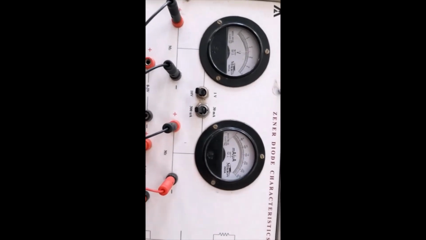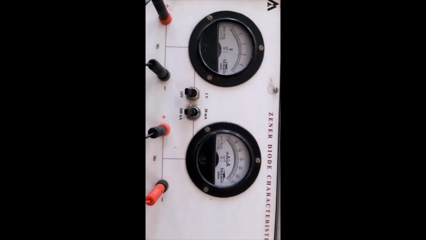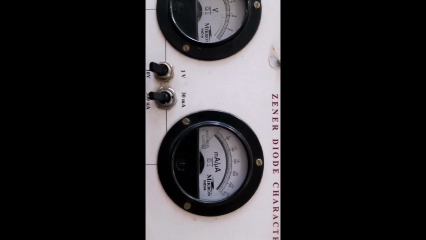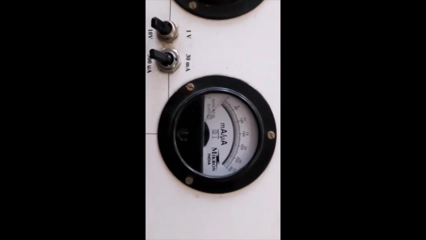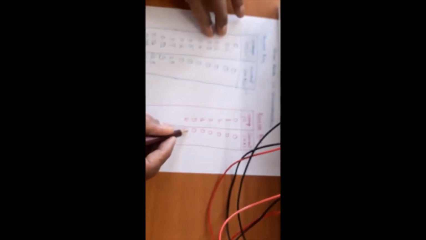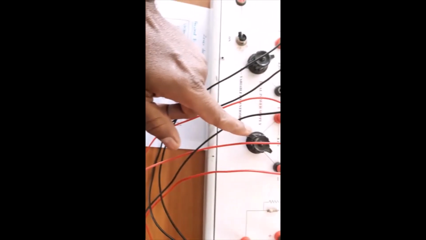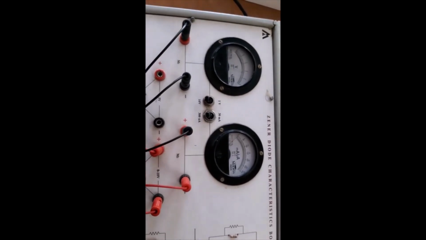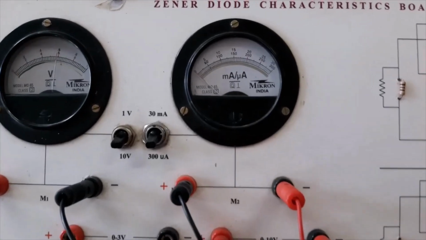the current value. And I move on slowly to 6, and we can see there is maybe a small change, but not significant to observe. Hence, I am writing 6 volts with a 0 value. Now we will go on further increasing it very slowly. As I am increasing this, very slowly, for 6 volts across the diode, we have got 0 current.